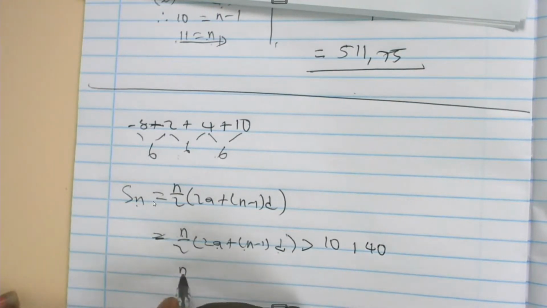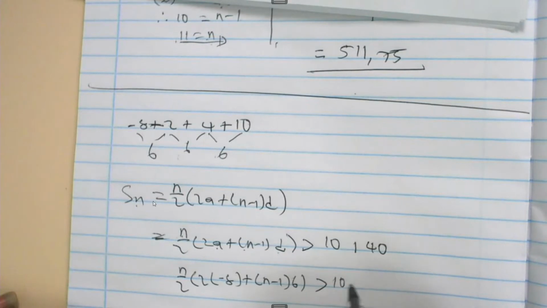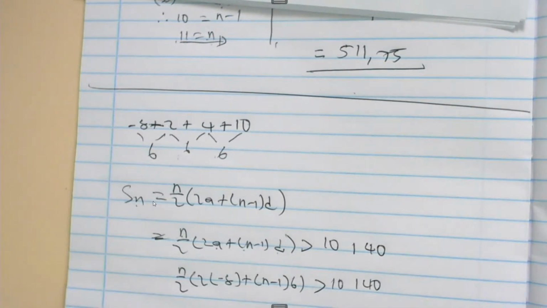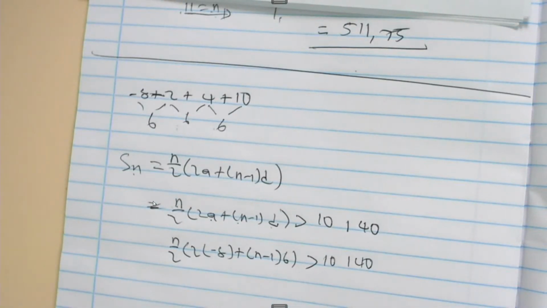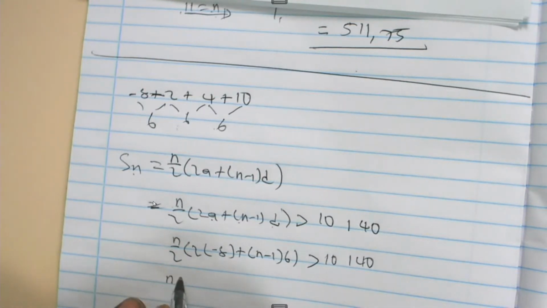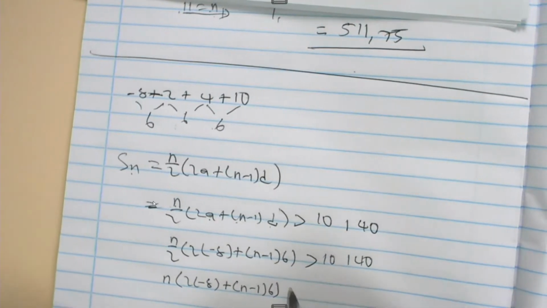And then n over 2 into 2a, where a is -8, plus n minus 1 by d, where d is 6. This would be greater than 10,140. And then from there we are solving for n. Multiply both sides by 2. If you multiply both sides by 2, we are going to have n into 2 multiplied by -8 plus n minus 1 by 6. Multiply this by 2, we are going to have 20,280.